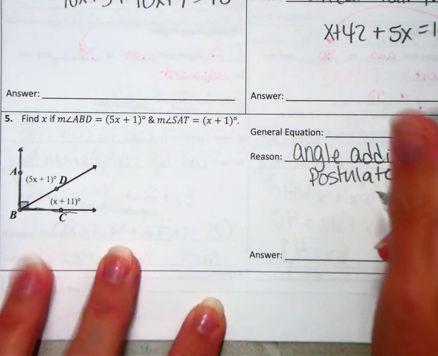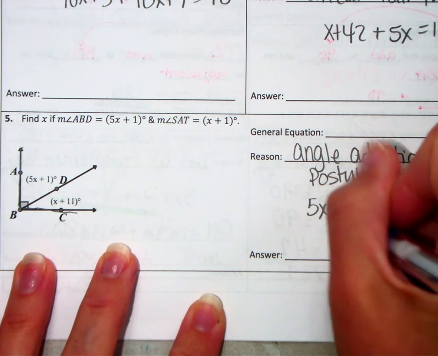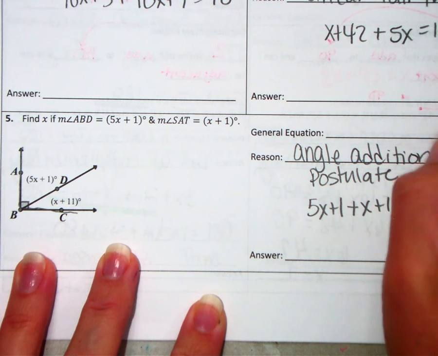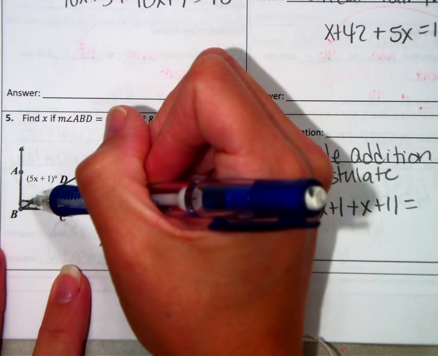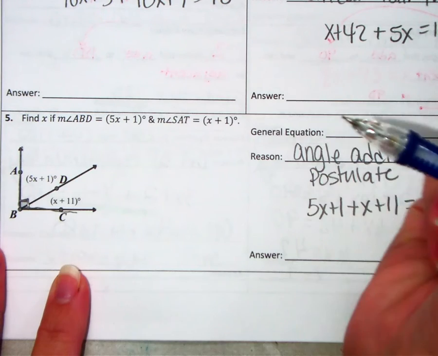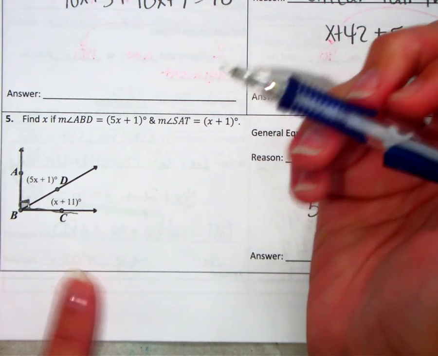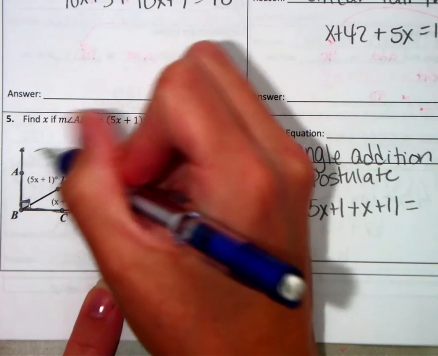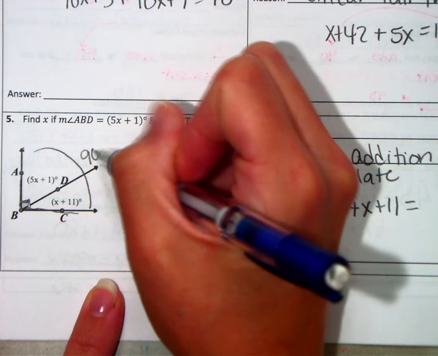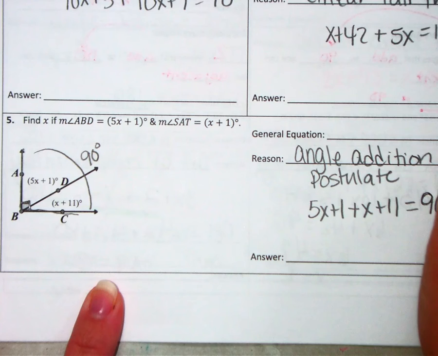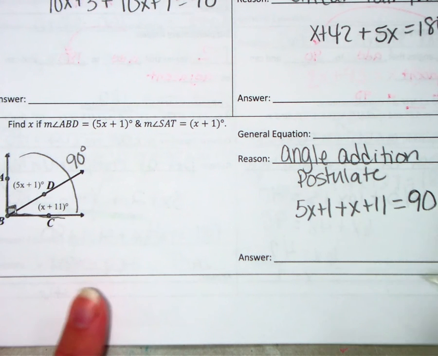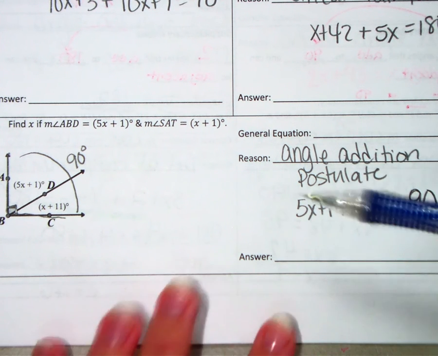And if we're adding angles together, here's the 2 angles I have. I have 5x plus 1 plus x plus 11 equals, and then what's the whole thing? The whole thing is going to be right here. It shows you what the whole thing is, which is not a number or an algebraic thing, but it is telling you something. It's trying to tell you that this is 90 degrees. So your equal to is 90.